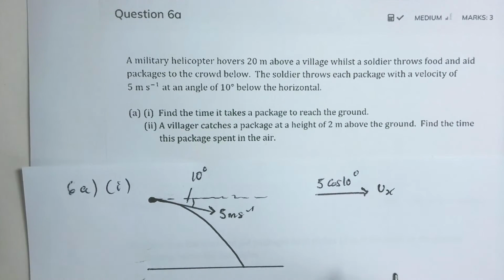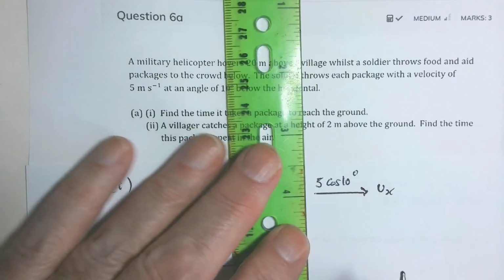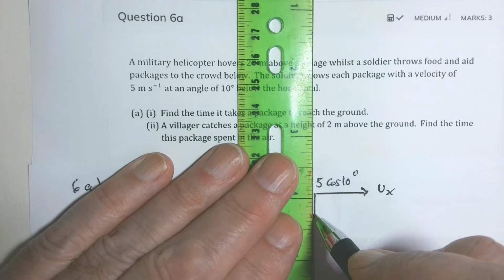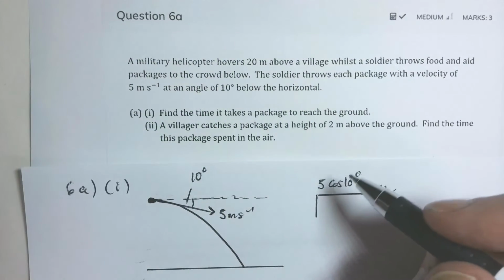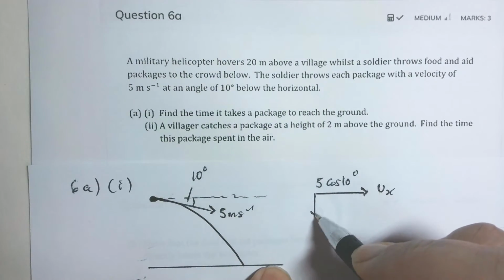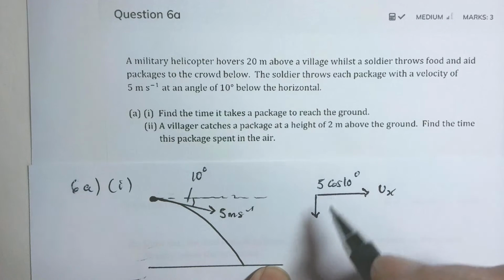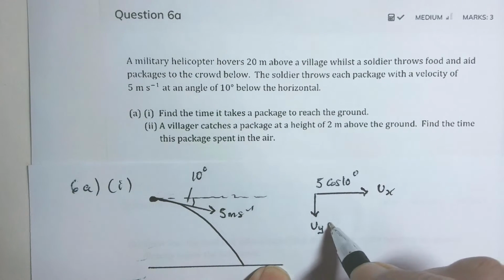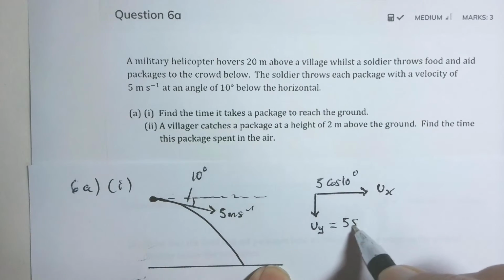And it has a vertical component of velocity, uy, of 5 sine 10 degrees.